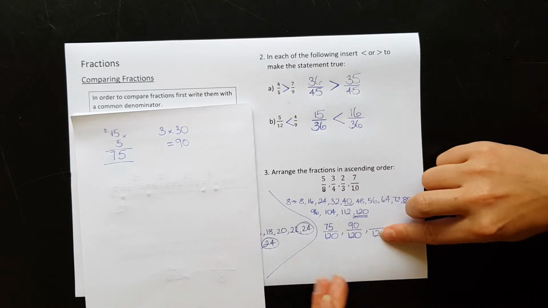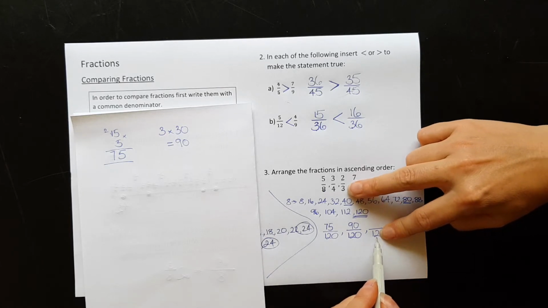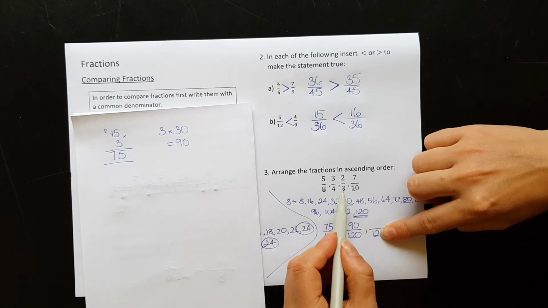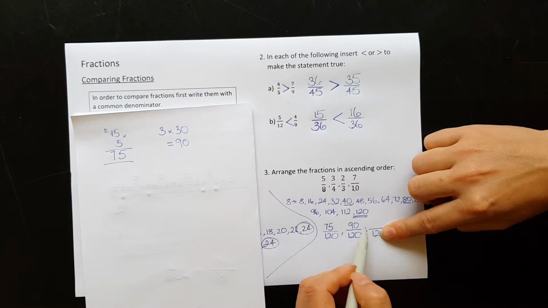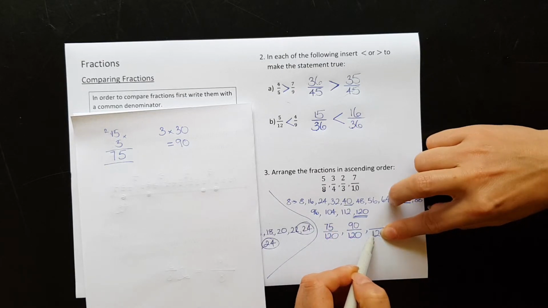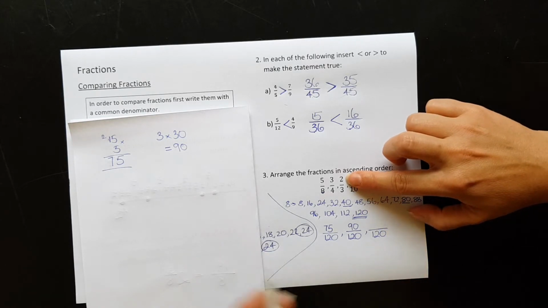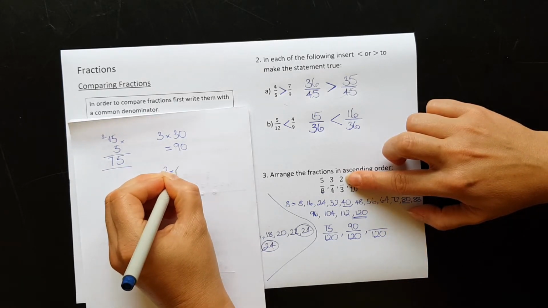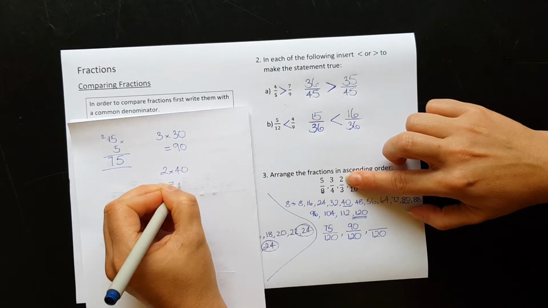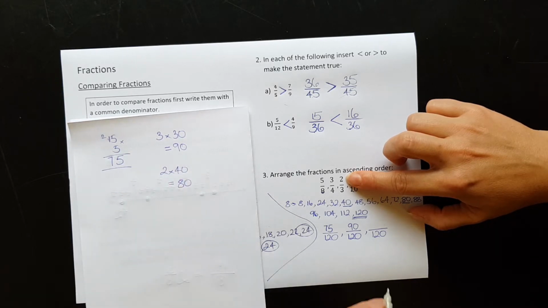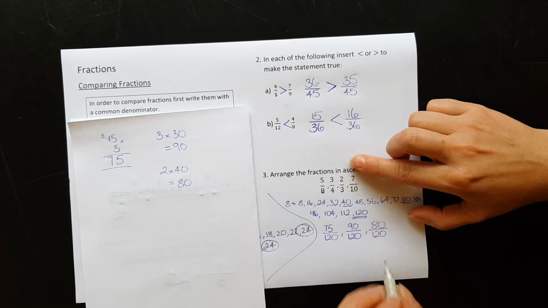Now for the next one, I want to turn 2/3 into something over 120. Similar to last time, 120 divided by 3, I can just do the 12. 3 times 4 gives me 12. Okay, with the extra 0 on it would mean 40. I need to times by 40. So I want to do 2 times by 40. 2 times 4 is 8. With the 0 on it, that's going to be 80 over 120.